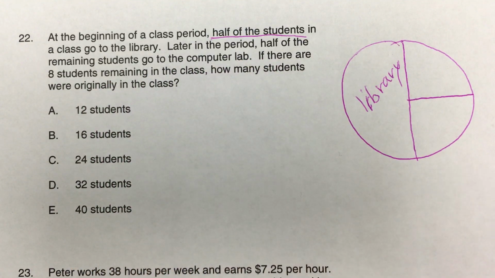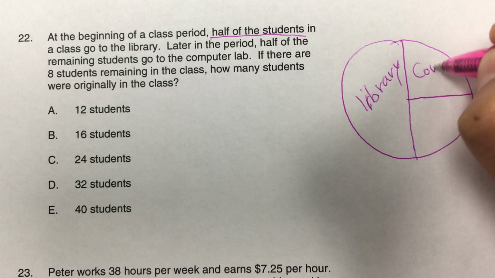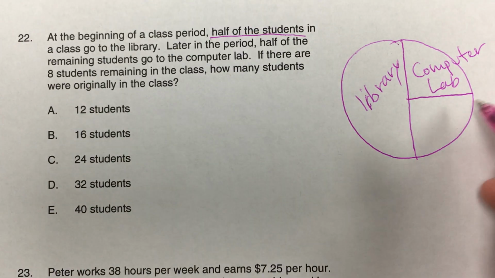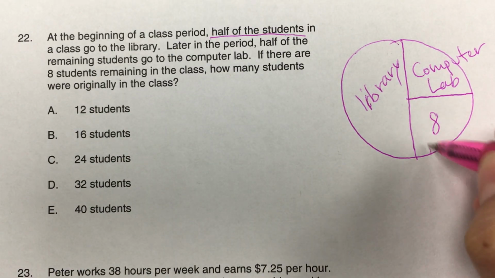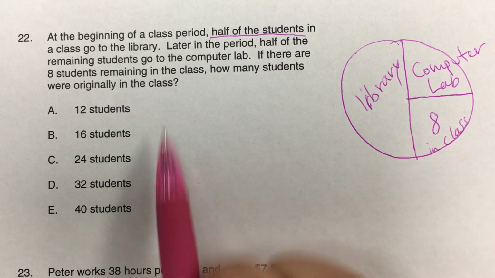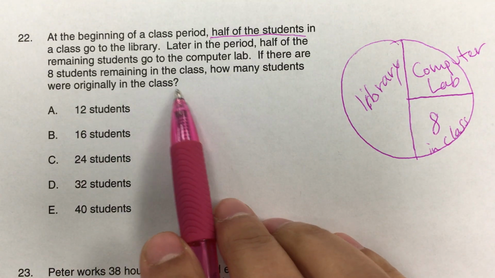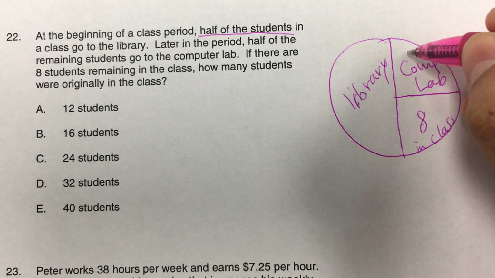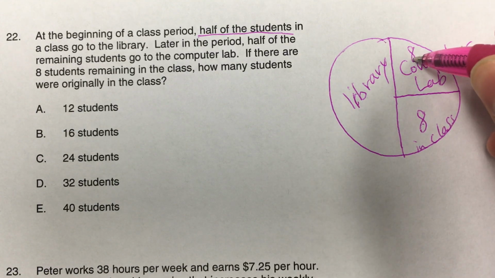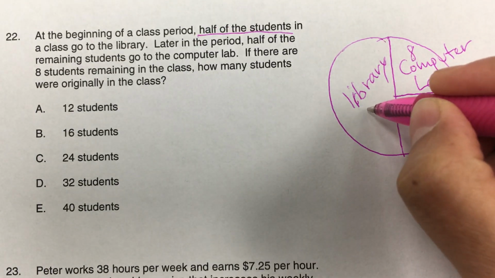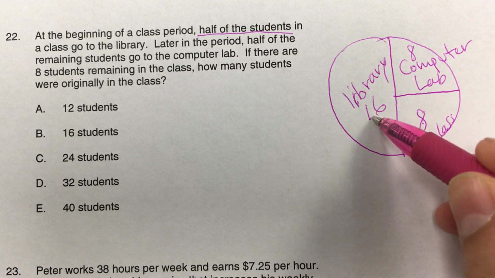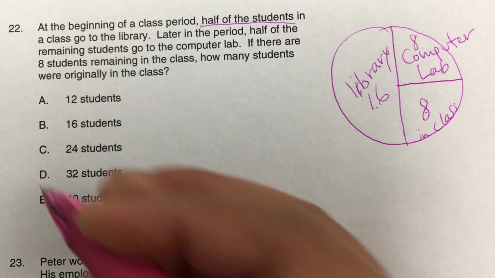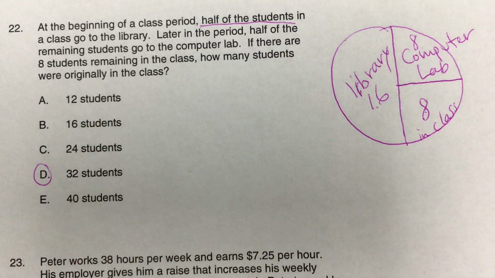go to the computer lab. So computer lab. If there are 8 students remaining in class, so these are 8 in class, how many students were originally in the class? So if 8 represents 1/4, that means that this is also 8, and 8 plus 8 is half, then this is going to be another 16. So 16 plus 16 is going to be 32 students, and so it will be letter D.